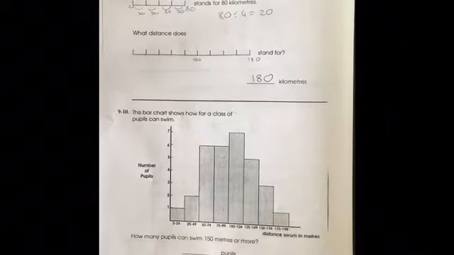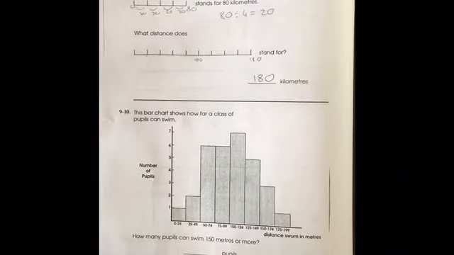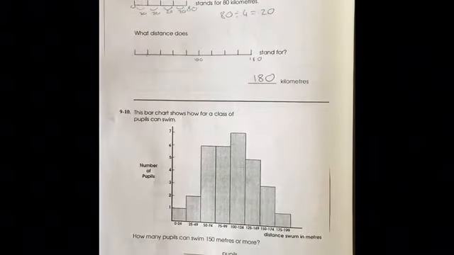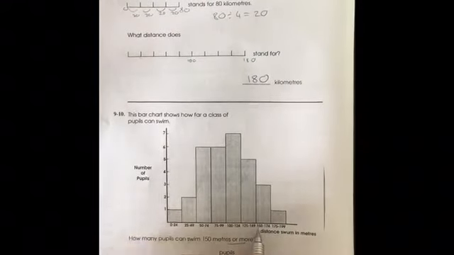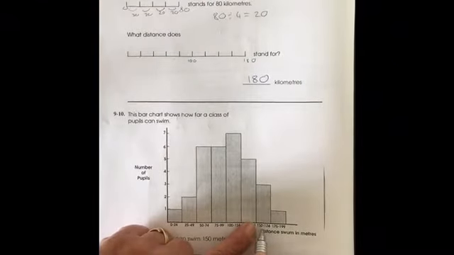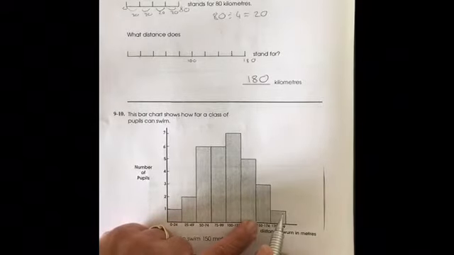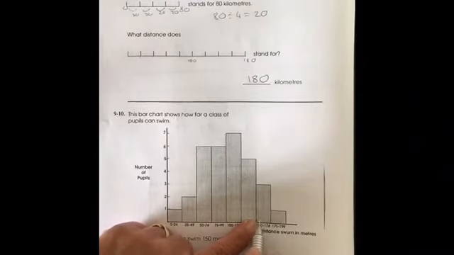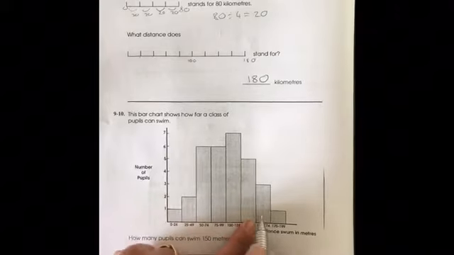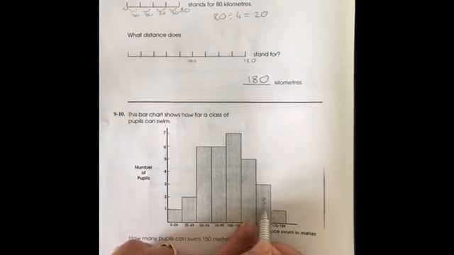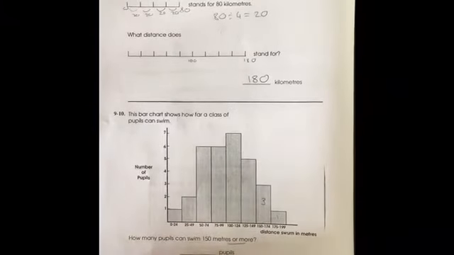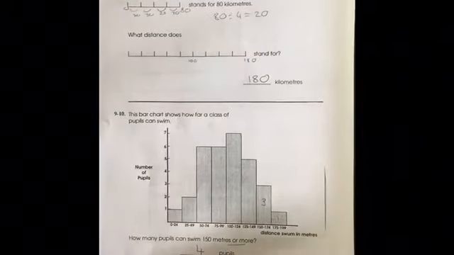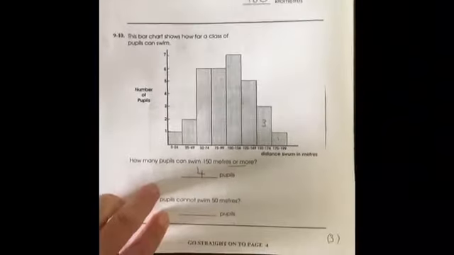So how many pupils can swim 150 metres or more? 150 or more. So there's where 150 starts. So we need that bar and the one next to it. Everybody that swims more than 150. And then this bar, 3 can swim that distance, 1 person can swim that distance, so altogether 4 pupils swim 150 metres or more.